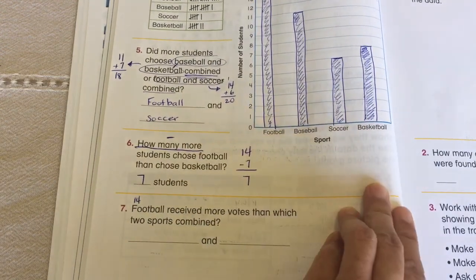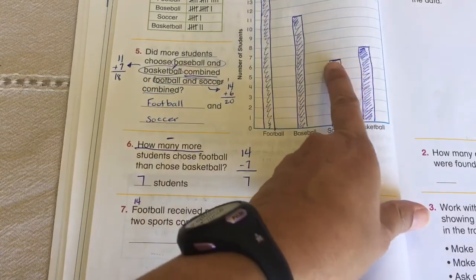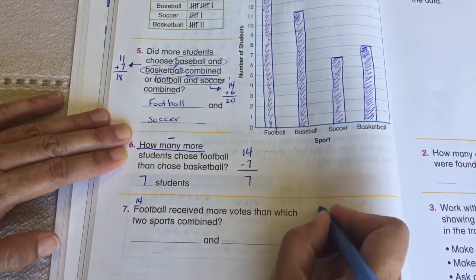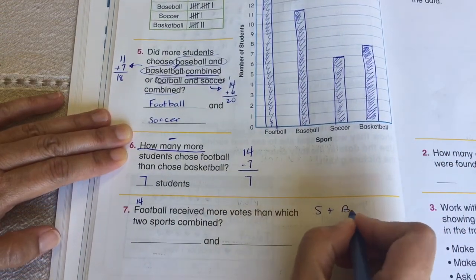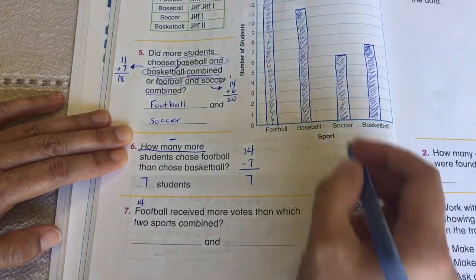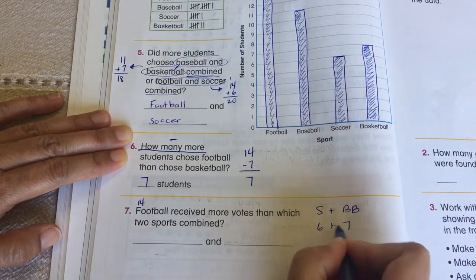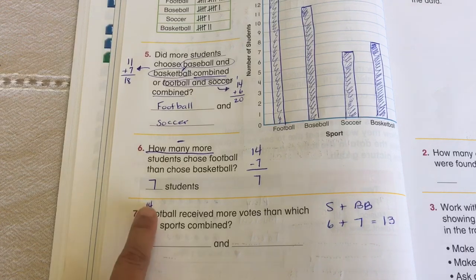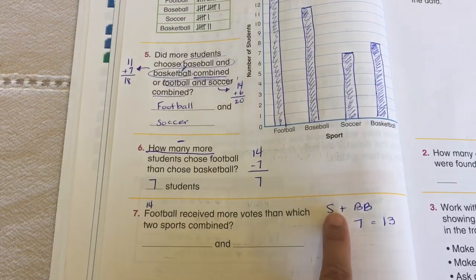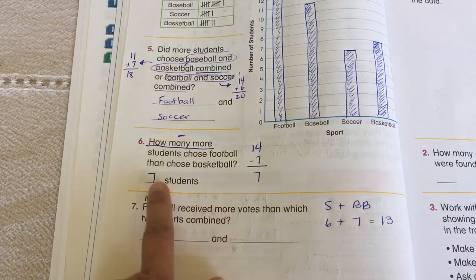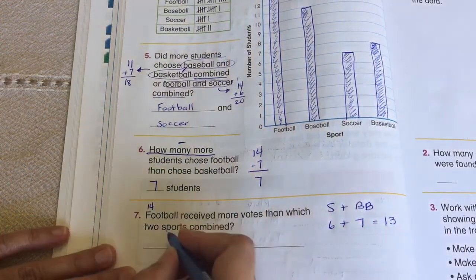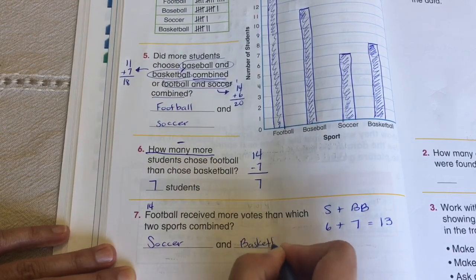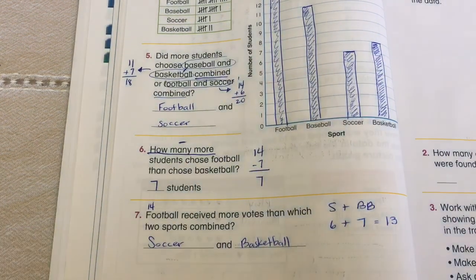And so if I put the two smallest bars together, soccer and basketball, that would be 6 plus 7. And if I did soccer plus basketball, I'm just going to write BB for basketball, that would be 6 plus 7, and that equals 13. All right, is football more than soccer and basketball? Yes, it is, because that's 14 and this is 13. So I'm going to write here, and I hope you got this as well. If you did, you are looking really good for the test that's going to be tomorrow.